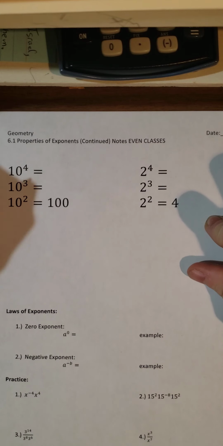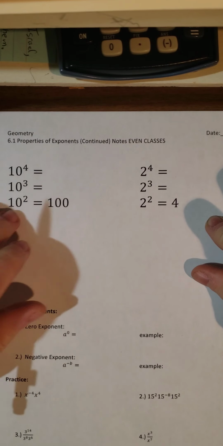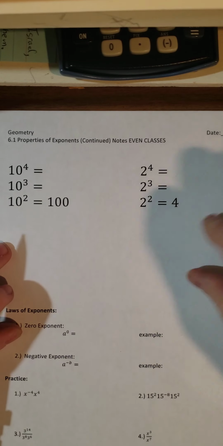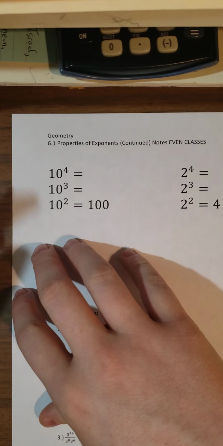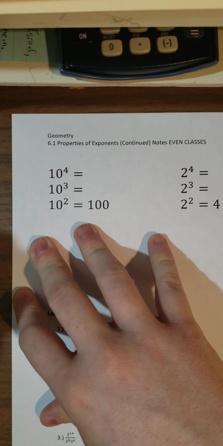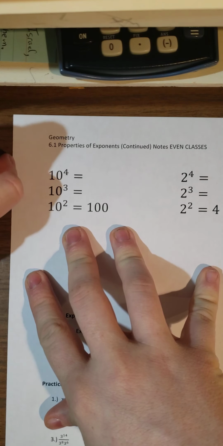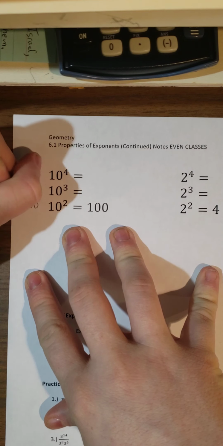And what we can see is I have typed out for you at the start that we have 10 squared is equal to 100. If that's not obvious for you, the reason for that is because 10 squared is equal to 10 times 10.